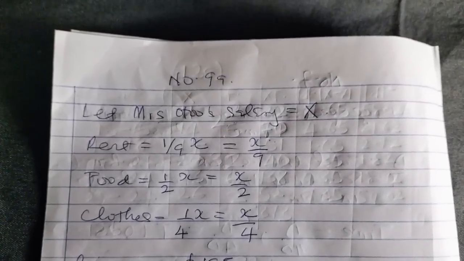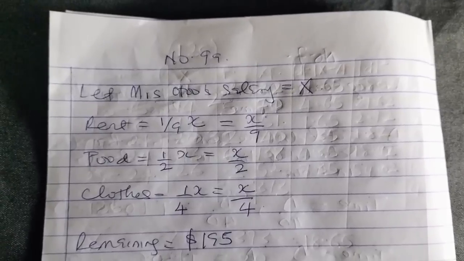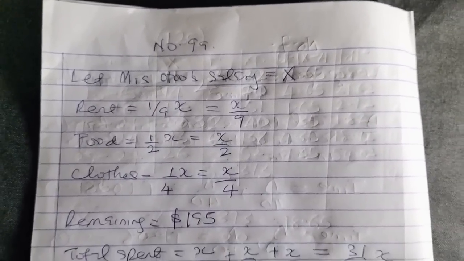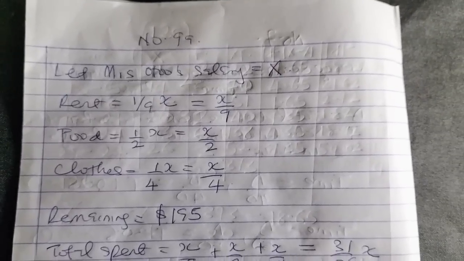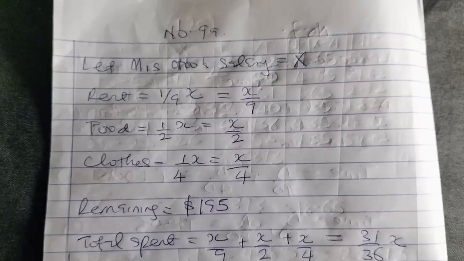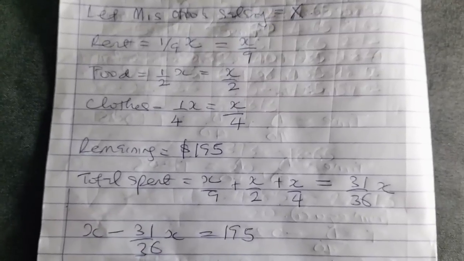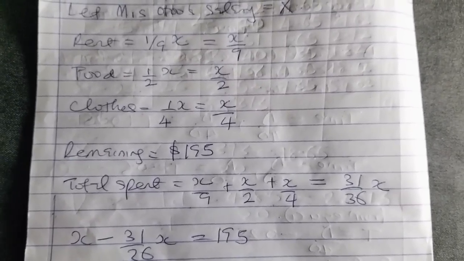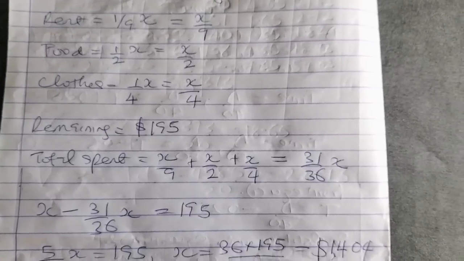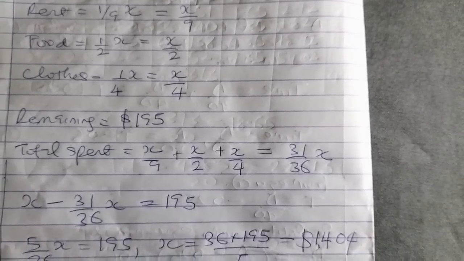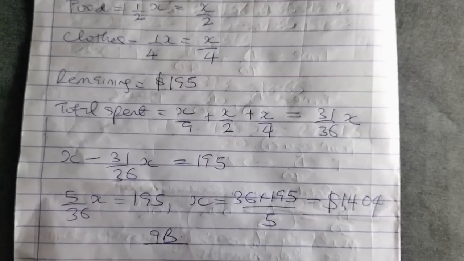So solution to number 9A: let Mrs. Otto's salary be equal to S. Rent, 1/9 of S, that gives us S over 9. Food, she spent half of the salary S, that gives us S over 2. Then clothes, she spent 1/4 of the salary S, which is S over 4. The remaining salary is $195. Total fraction spent is S over 9 plus S over 2 plus S over 4, that gives us 31 over 36 S. Then S minus 31 over 36 S gives us 195.